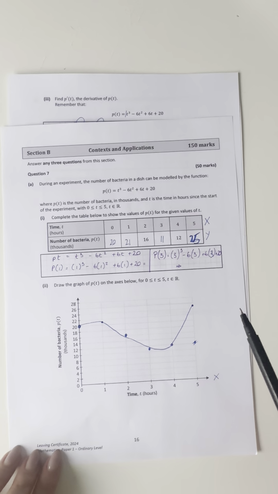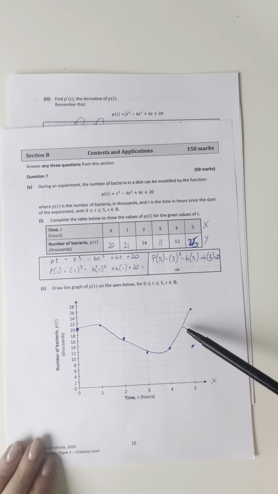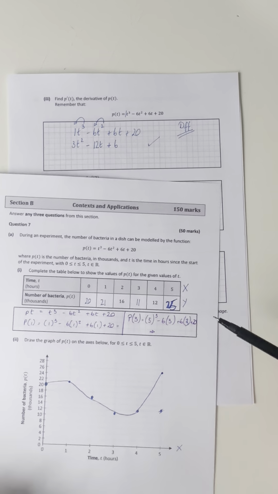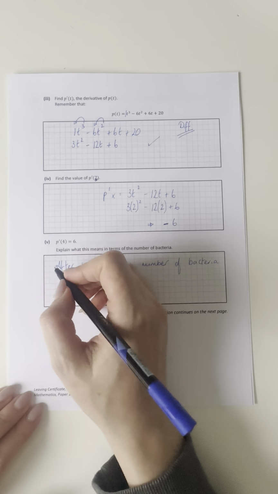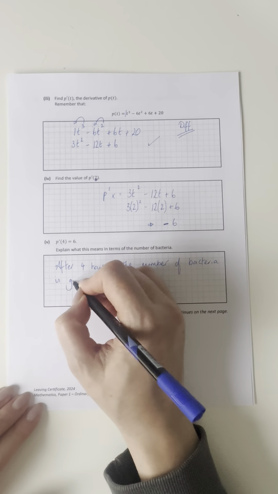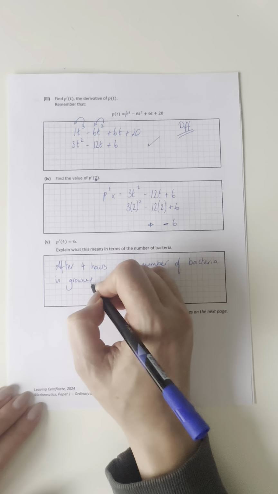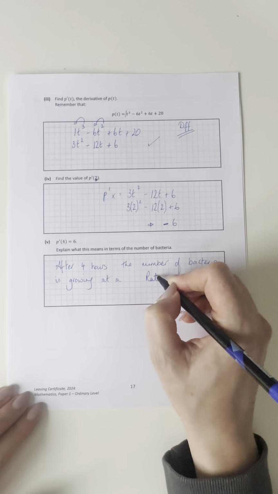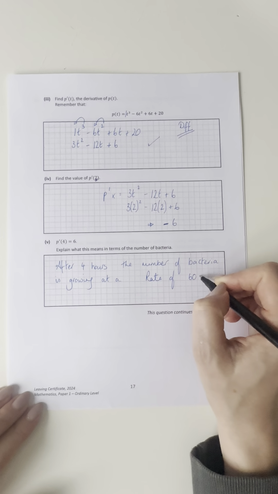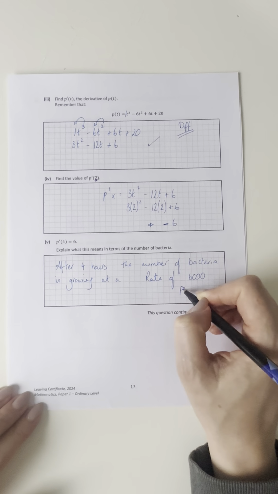It's going to start growing, because you can see here, it's starting to grow. After 4 hours, the number of bacteria is growing at a rate of 6,000 per hour.